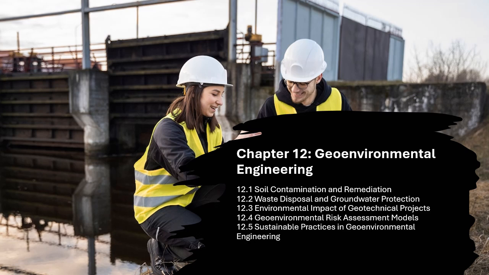12.5.4 Green technologies in geoenvironmental engineering. Incorporating green technologies into geotechnical engineering practices is key to achieving sustainable development. These technologies help to minimize the environmental impact of projects, optimize resource use, and promote the long-term health of the ecosystem.